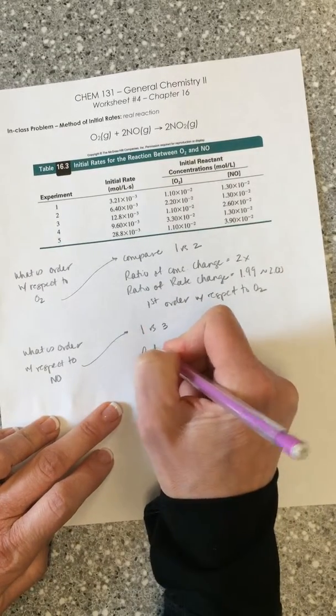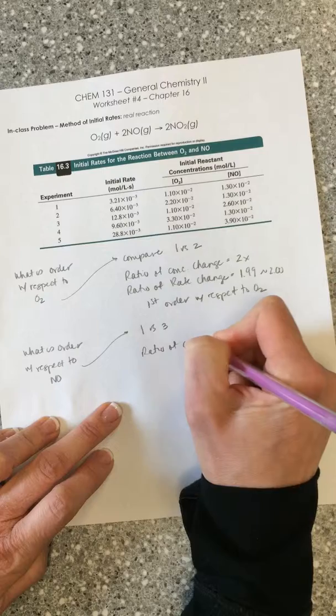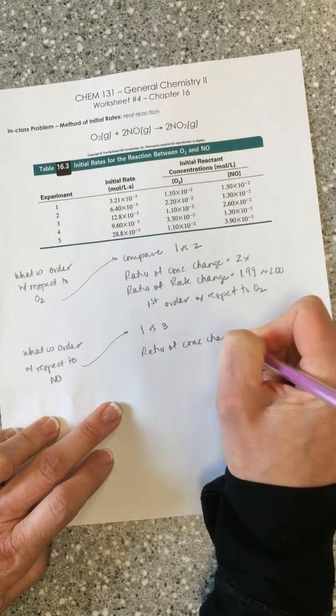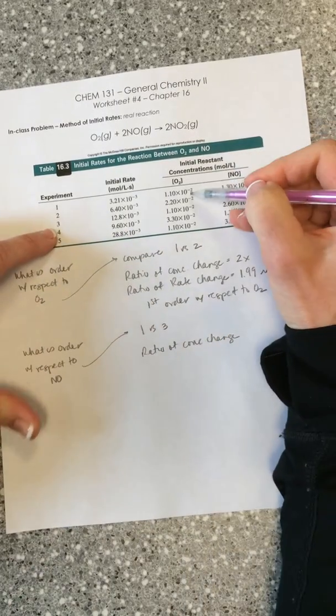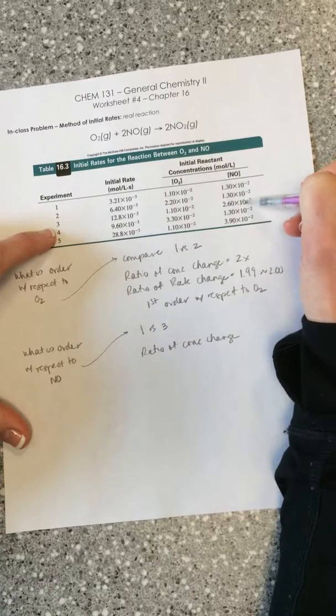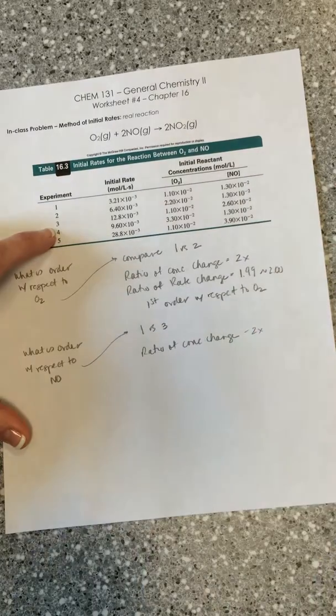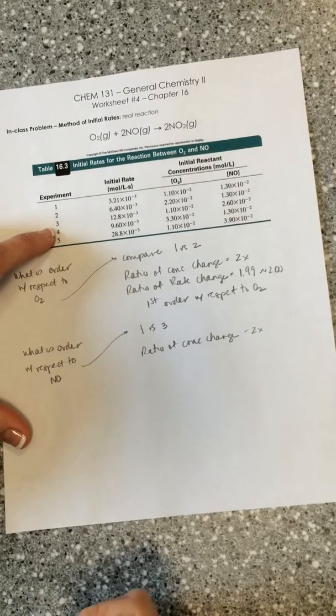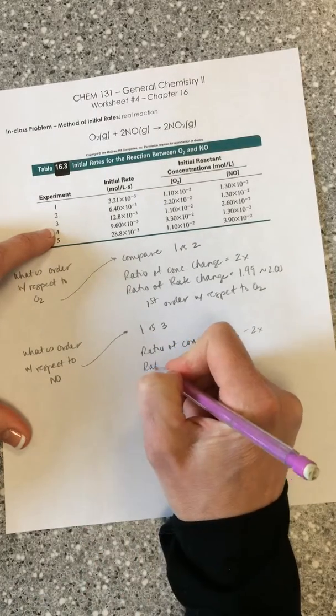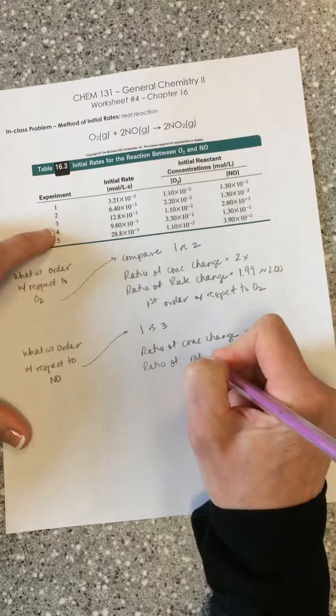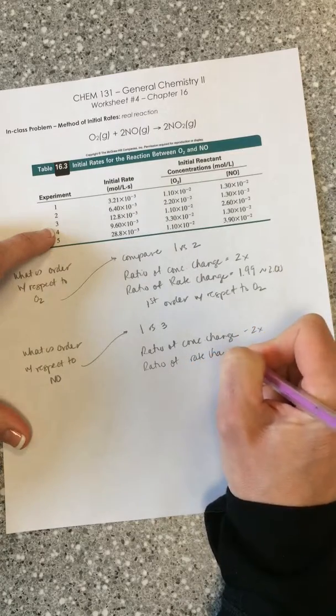So again, if we look at the ratio of the concentration change, comparing 1 to 3, we're holding O2 constant, and if we look at the change in the NO concentration, we can see that it's a 2-fold increase. Then we need to compare that to the ratio of the rate change.